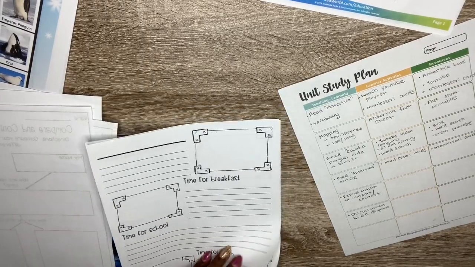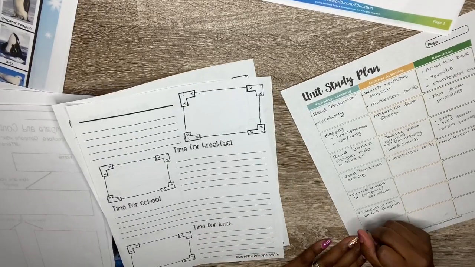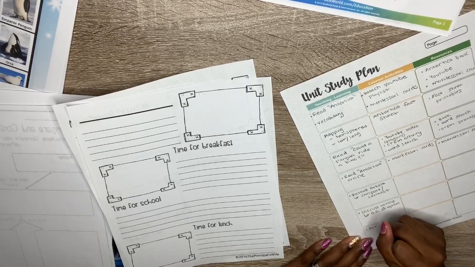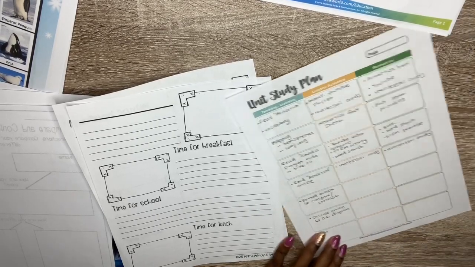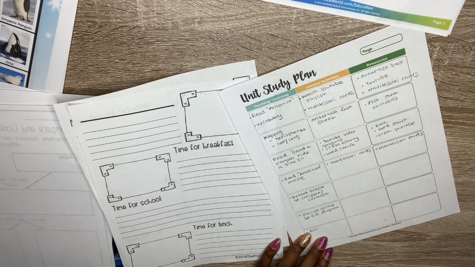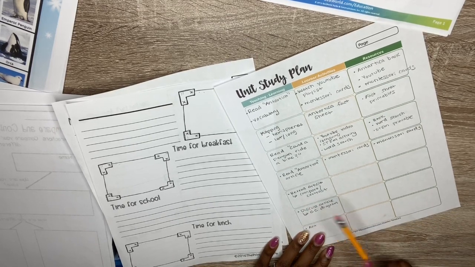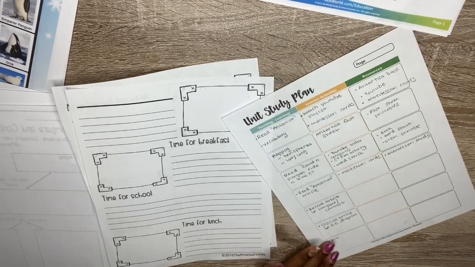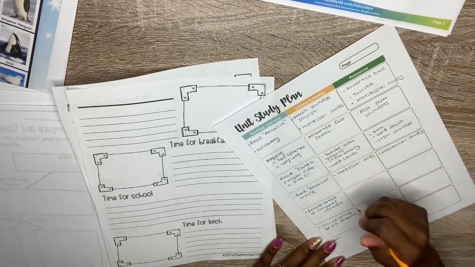Okay, and then after that, we'll do Antarctica. Am I putting this in the wrong section, y'all? Yes, I am. Wrong section. I'm gonna move this stuff over.